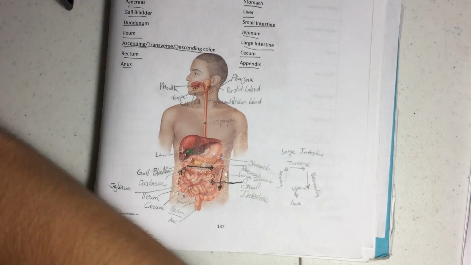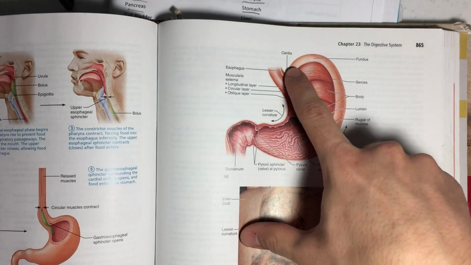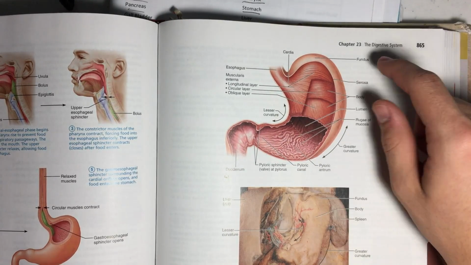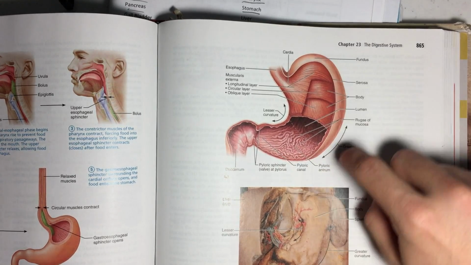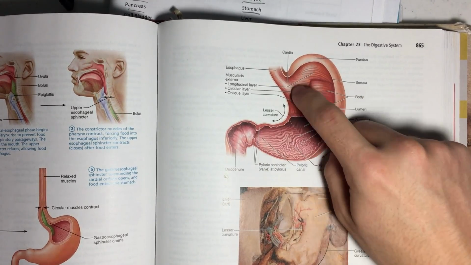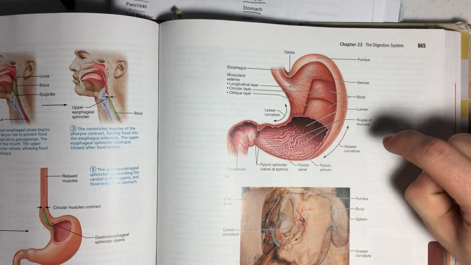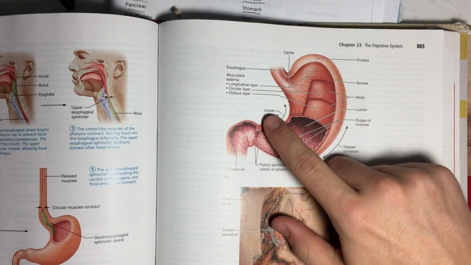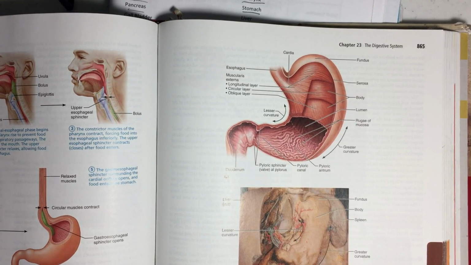So just some basic parts of the stomach that I want to go over. So the gastroesophageal sphincter would be around here. The top part of the stomach that holds gases is called the fundus. You have the greater curve here, which is the big curve, and then the lesser curve, the little curve. Inside the stomach are little bumps called rugae, and then the stomach empties into the duodenum through the pyloric sphincter.